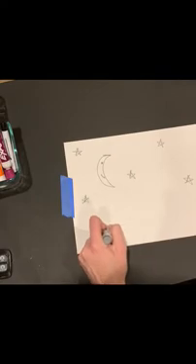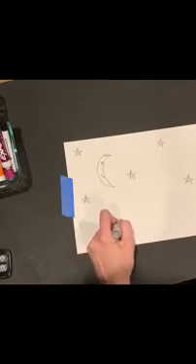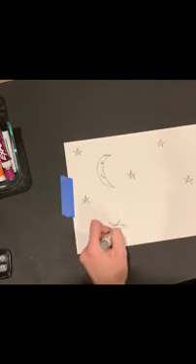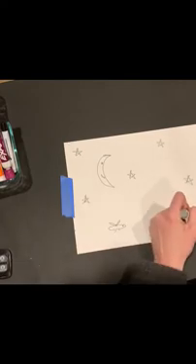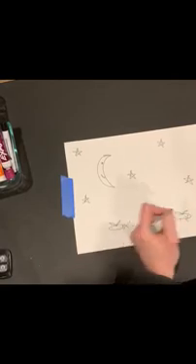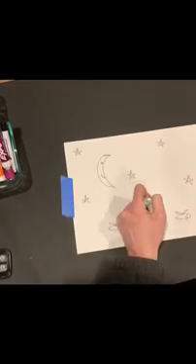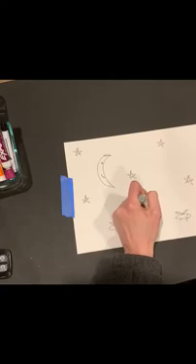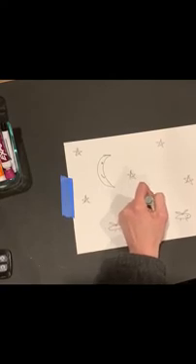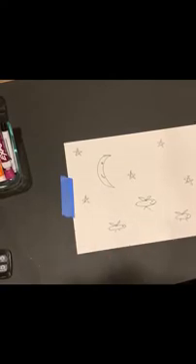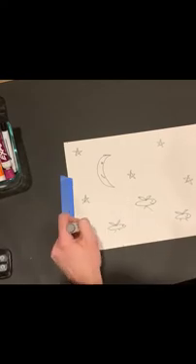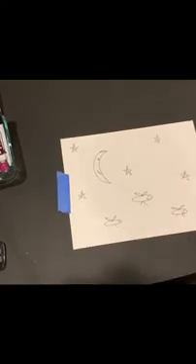And at the bottom, maybe a few bugs. I don't know if those are great fireflies or not, but it's okay. You don't have to be an artist, which is good because I'm not. All right, maybe that's it.